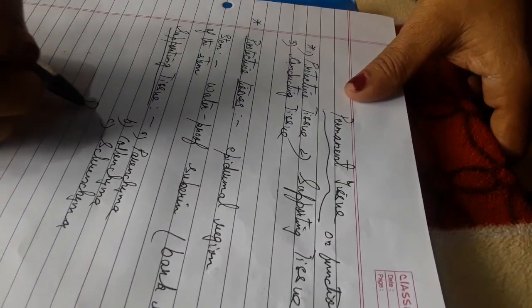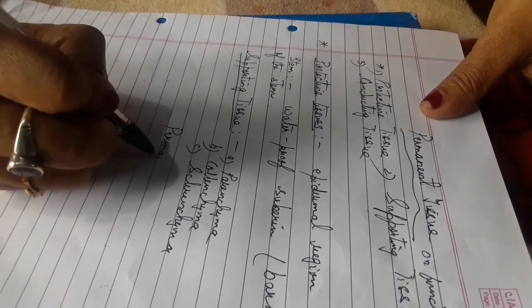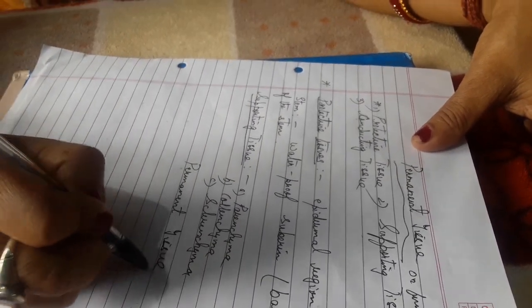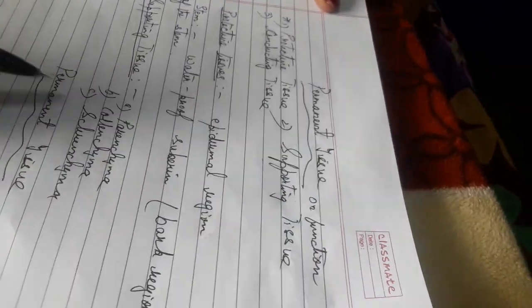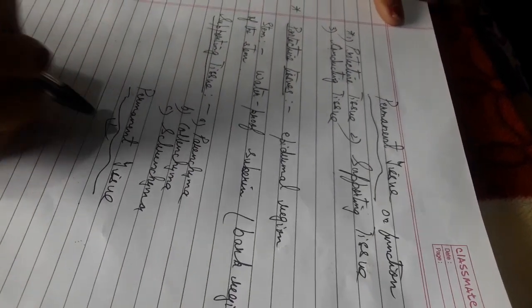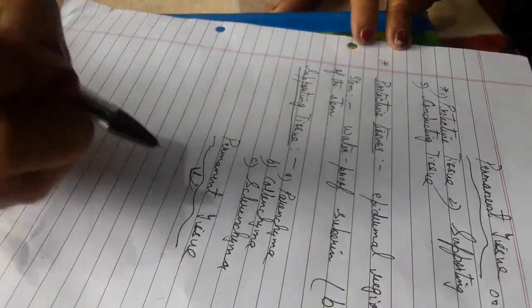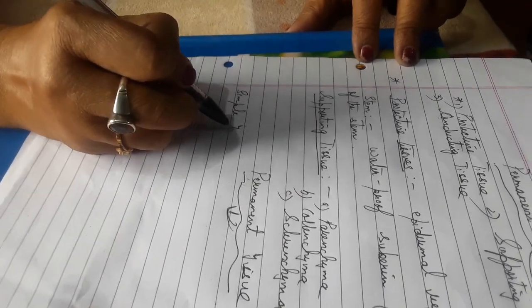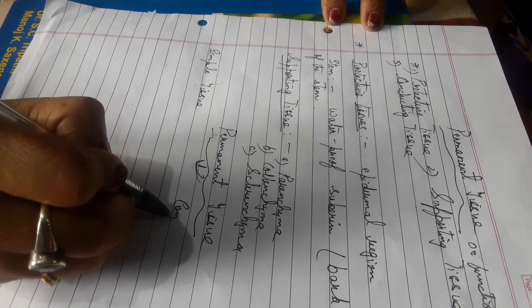Permanent tissues can also be grouped on the basis of the type of cells. Earlier, I had discussed on the basis of function. On the basis of their types, they can be grouped into simple tissue or complex tissue.